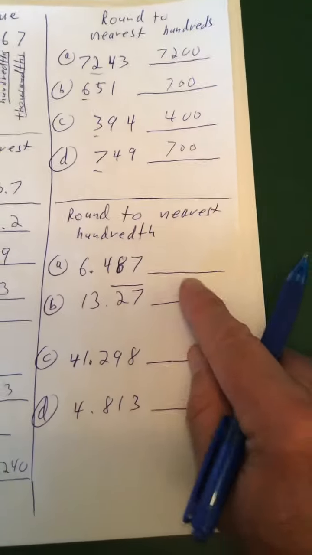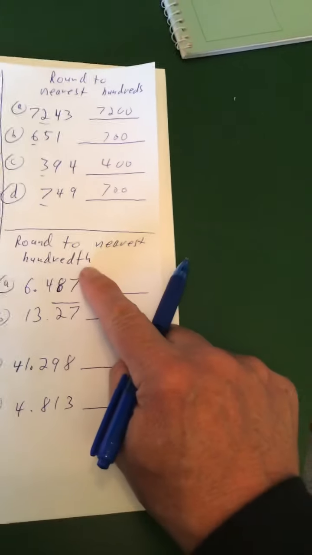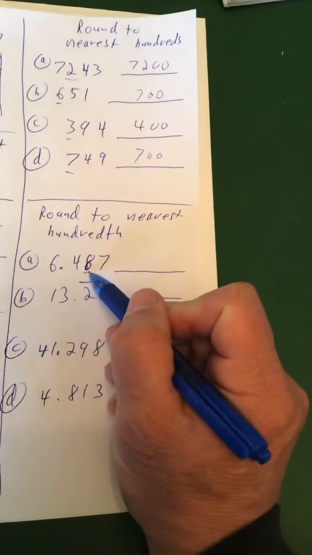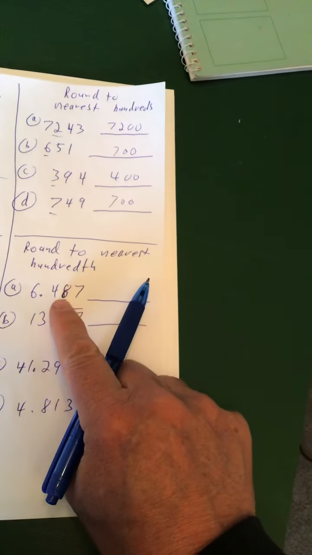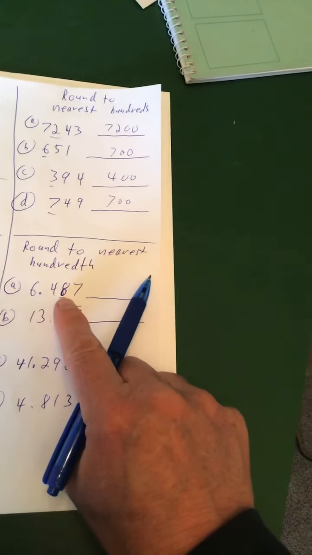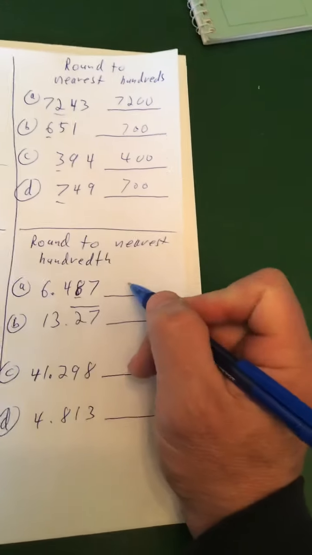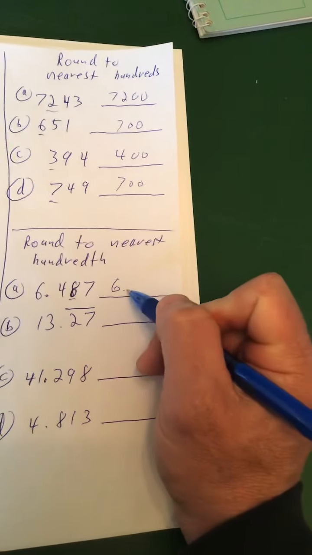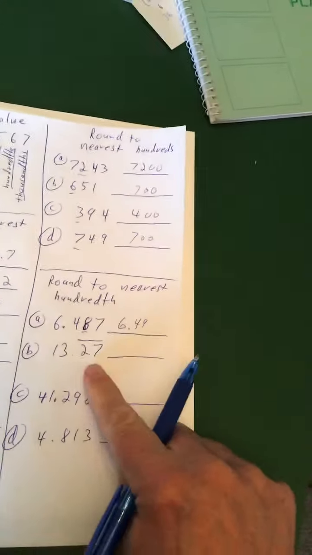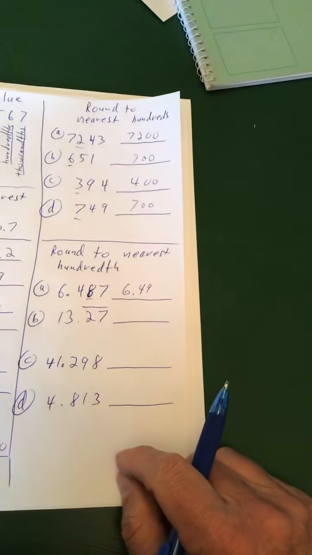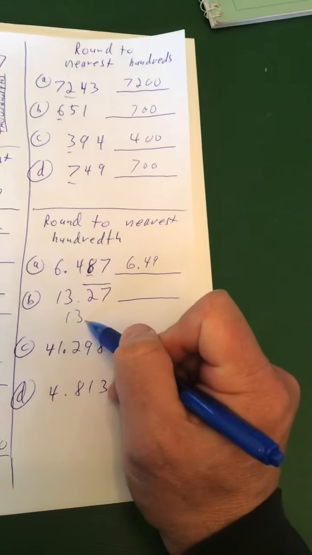And the last one's here, rounding to the hundredth, like a speech impediment, hundredth. And so the 8 is in the hundredth place. So this is 6 and 48 hundredths, or 6 and 49 hundredths. And the 7 means the 8 becomes a, and that's right, it's going to round up to a 9. So you try these next 3 here. Hit pause and do it. I'm not going to wait.